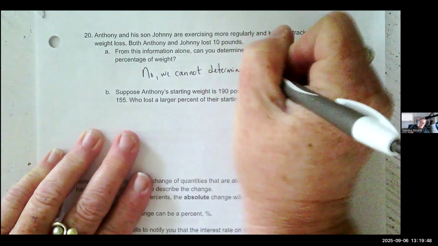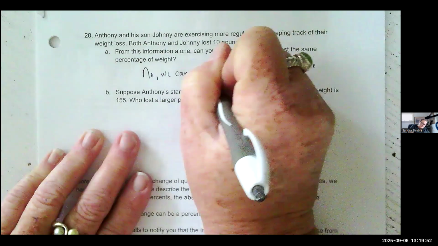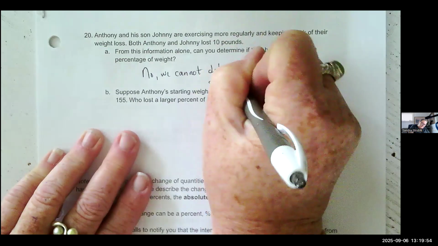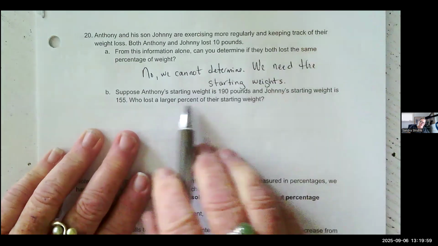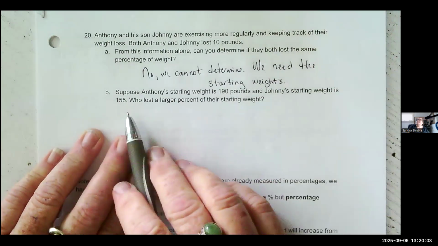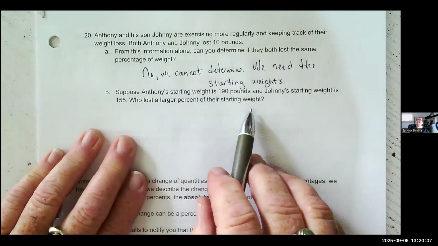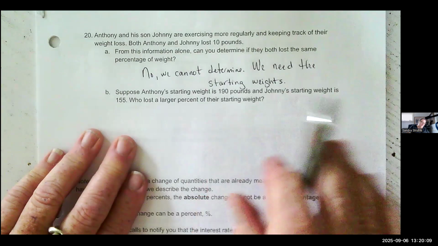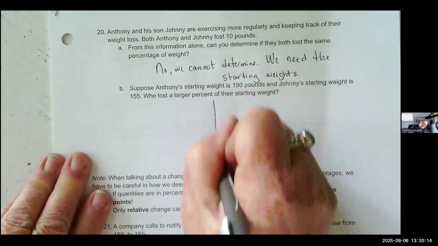We need the starting weights. All right, suppose Anthony's starting weight is 190 pounds and Johnny's starting weight is 155 pounds. Who lost the larger percentage of their starting weight? Well, percentage is relative change. So we're going to split it down the level.